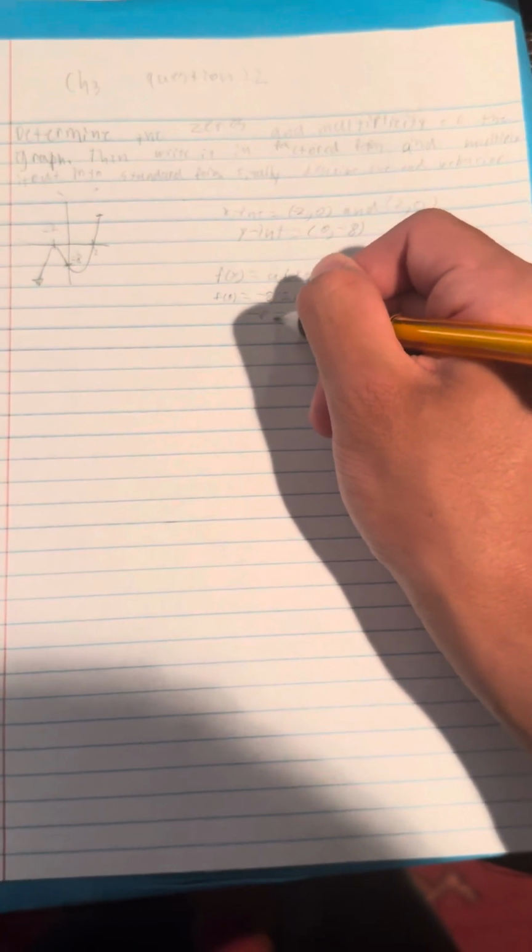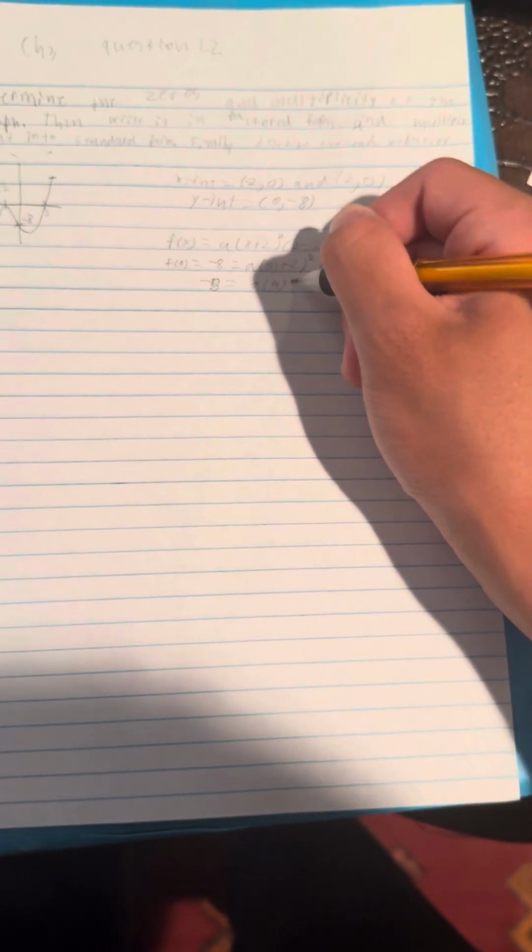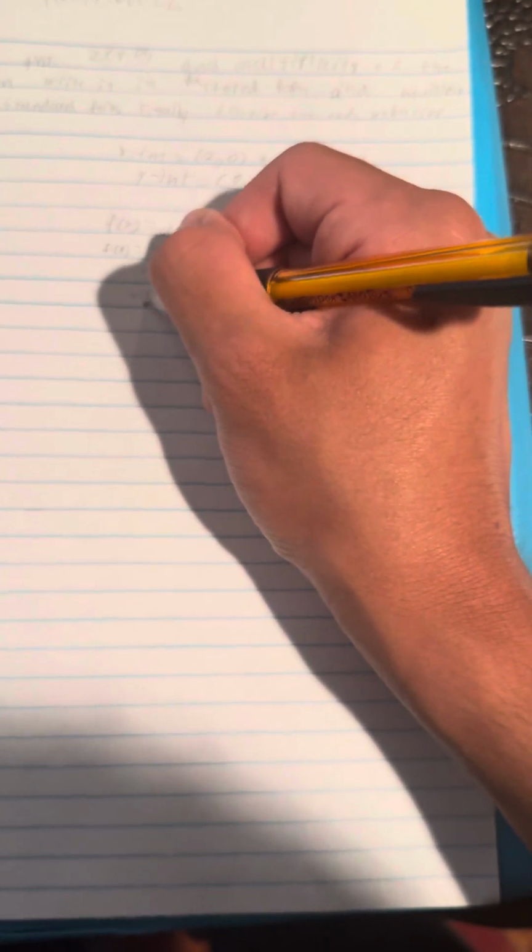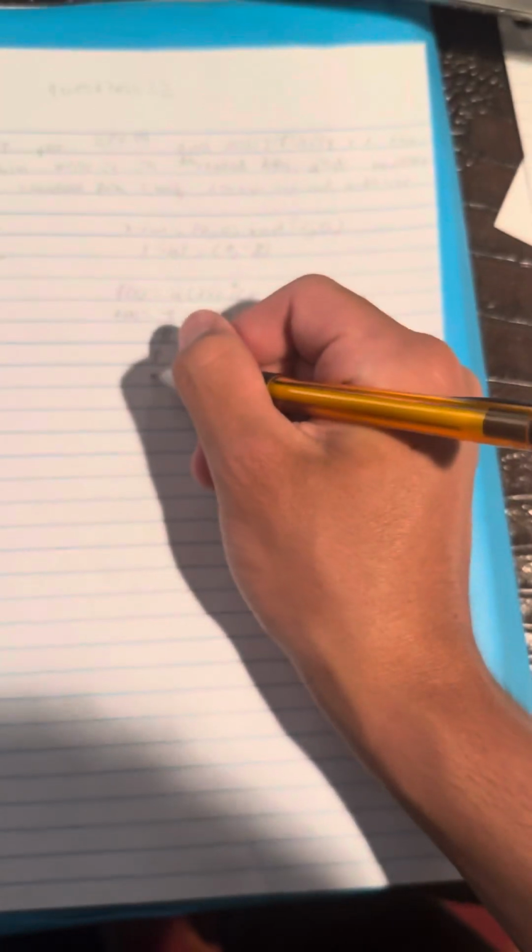This simplifies to -8 is equal to a times 4 times -2, which is then -8a. So a is equal to -8 divided by -8, which is 1, once you divide both sides by -8.